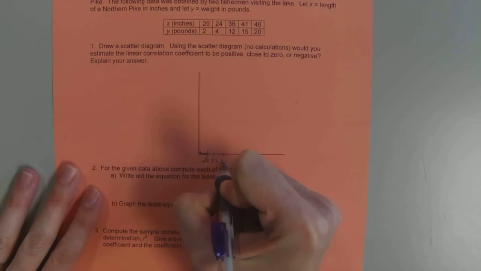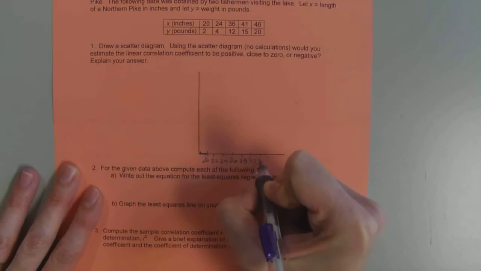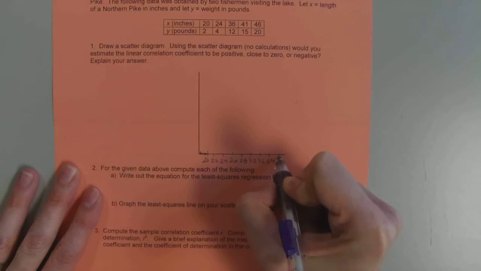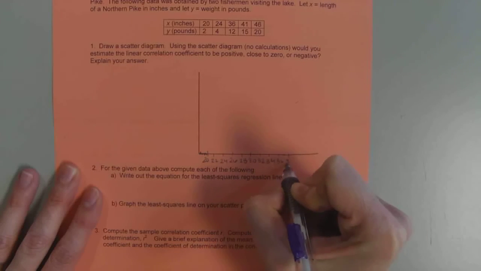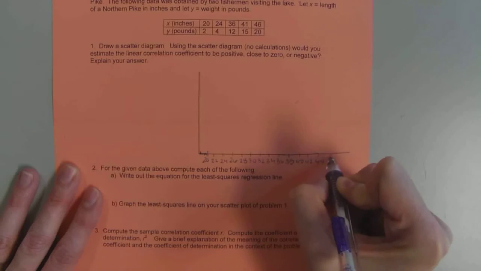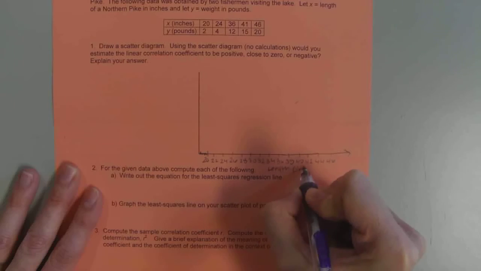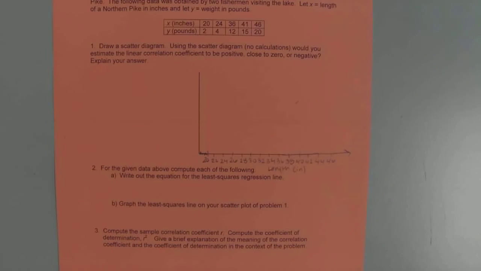20, 22, 24. We might have gone too small, but that's okay. I'll extend my line, it's no big deal. So this is length in inches, and I counted by 2s. If you wanted to count by 4s, just to make it fit better, it's totally up to you. What's nice about MyMathLab is they'll have the graph already for you. You just have to make sure you pick the appropriate graph with the right axes labeled and so forth.